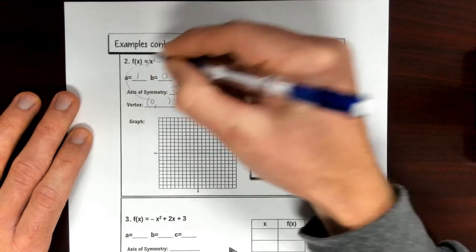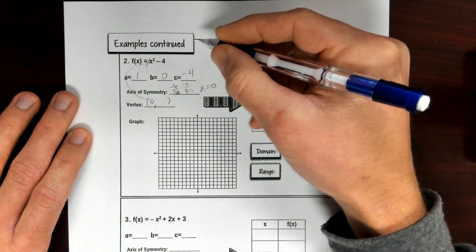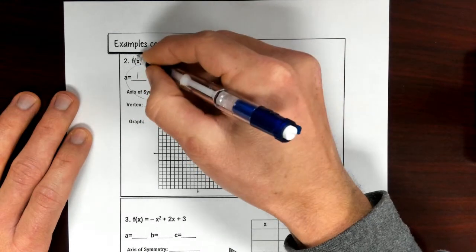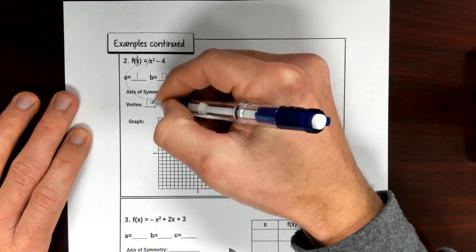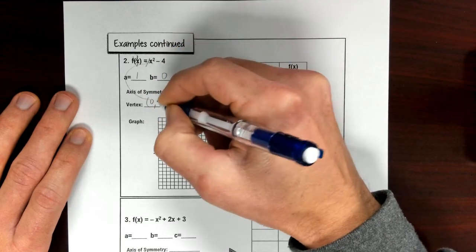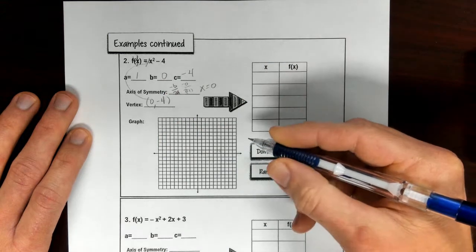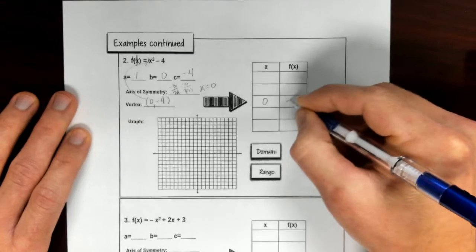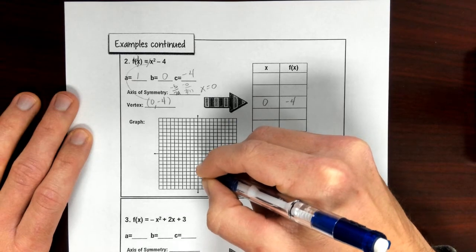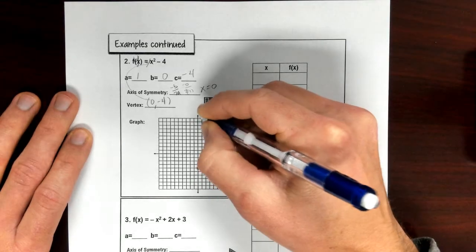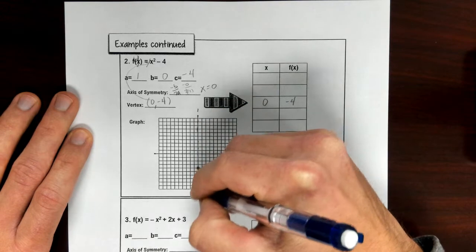to find the y value, because this f of x means y. So y equals x squared, but again, x is 0, so 0 squared minus 4. That gives me the point 0, negative 4. So I can plot that down 1, 2, 3, 4. There's your vertex. Now you also know that is your axis of symmetry.